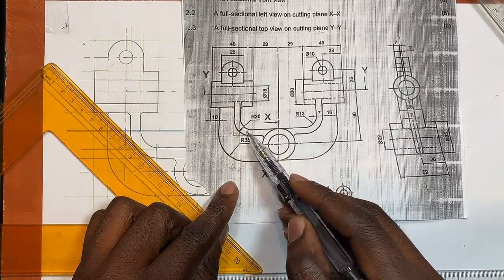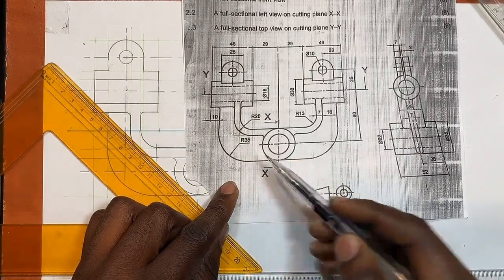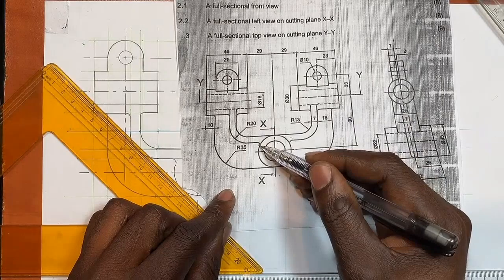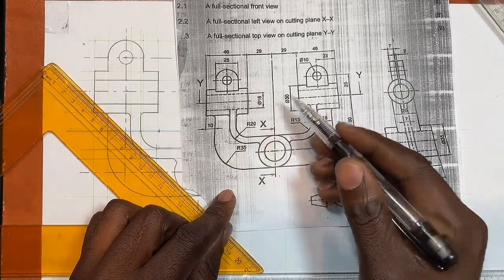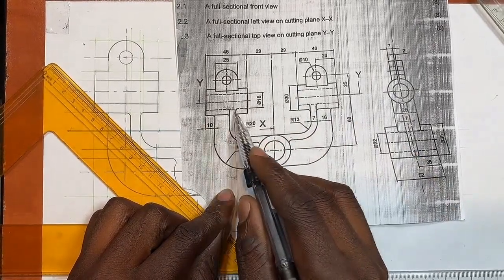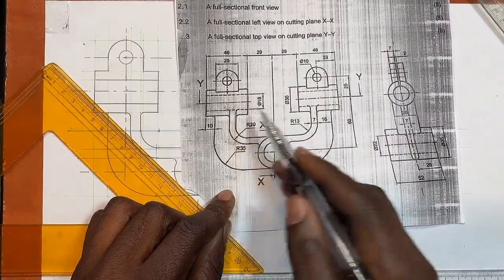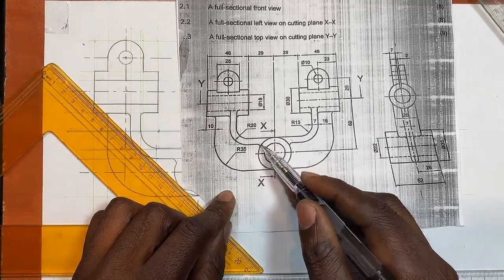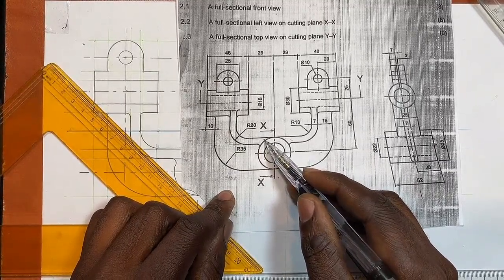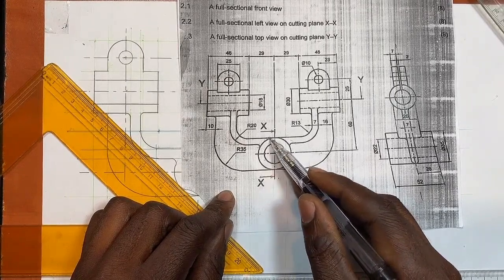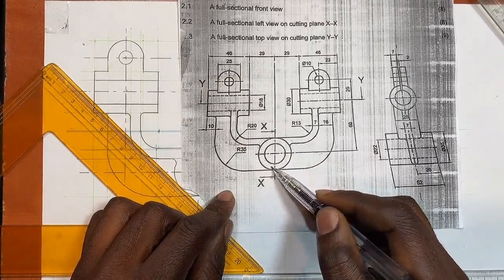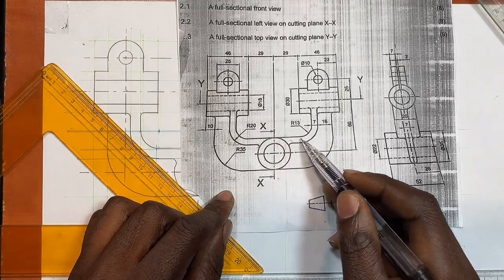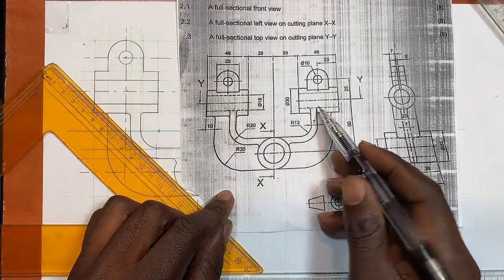We do not section on top of a dark line. We do not section on top of a chain or hidden line. Once I meet that line, I have to know whether it's supposed to disappear or I stop. You get my point. So this one, we've analyzed it, it's going to disappear. Section, that goes. From here till here, it disappears.